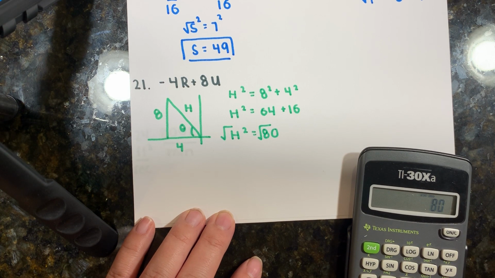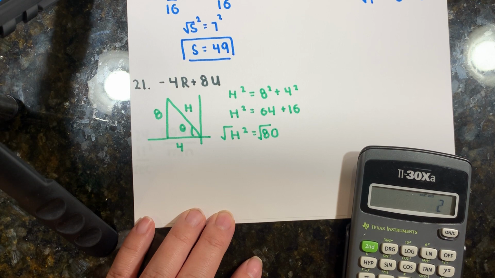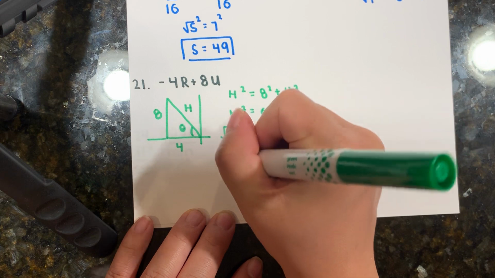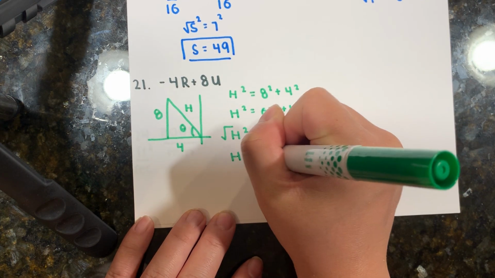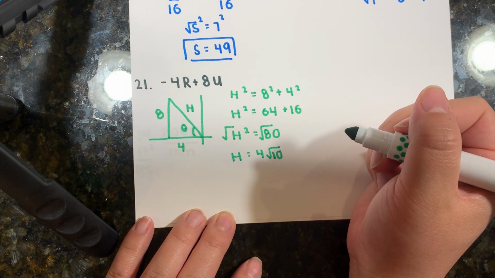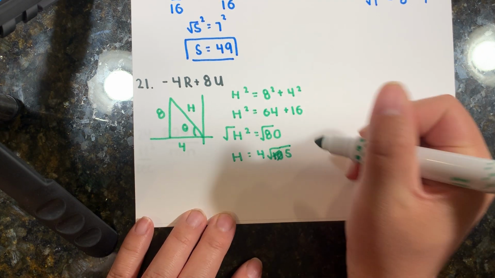So 80 divided by 2, divided by 2, divided by 2, divided by 2. That actually becomes 4 root 10. So h is equal to 4 square root 10? No, 4 square root 5. My bad, sorry. 4 square root 5.